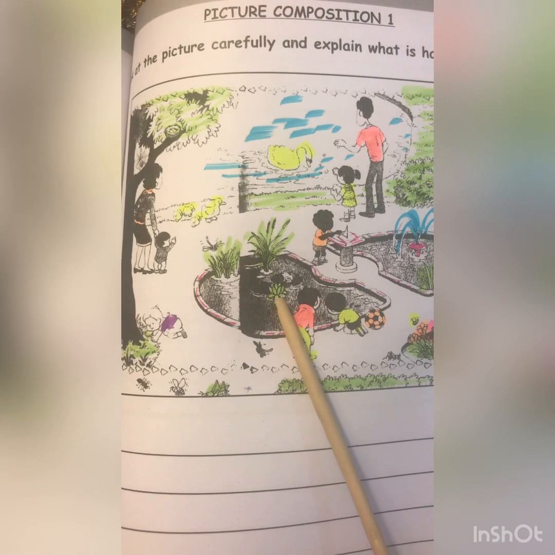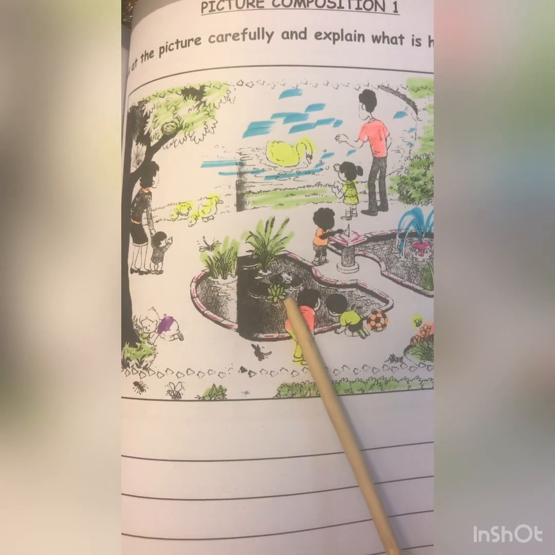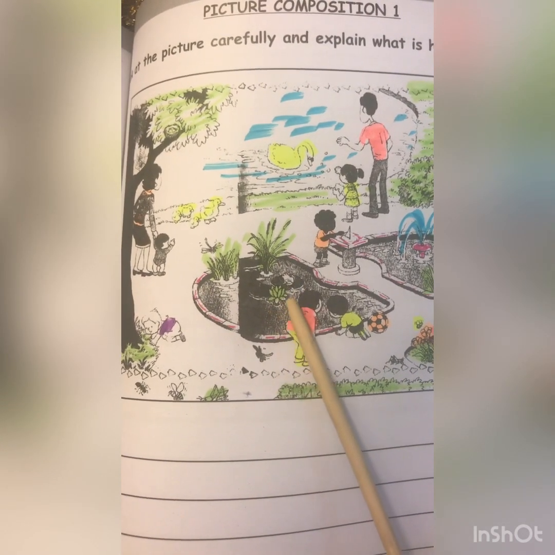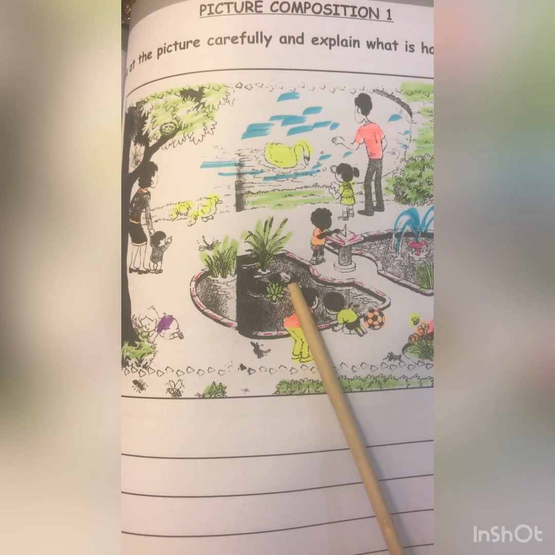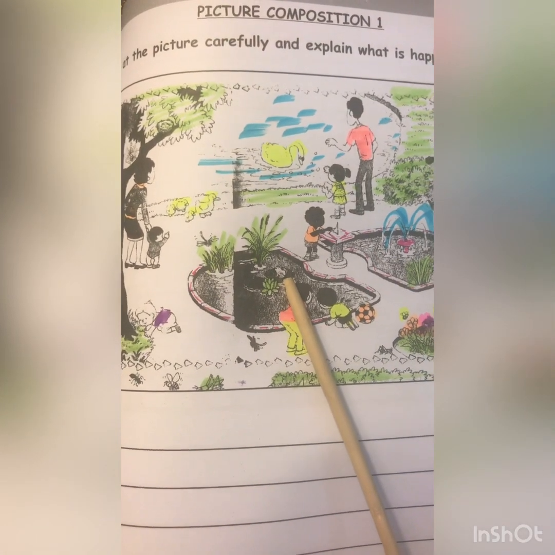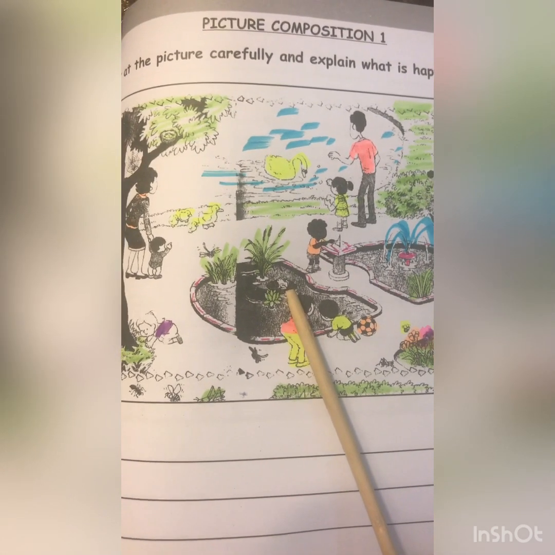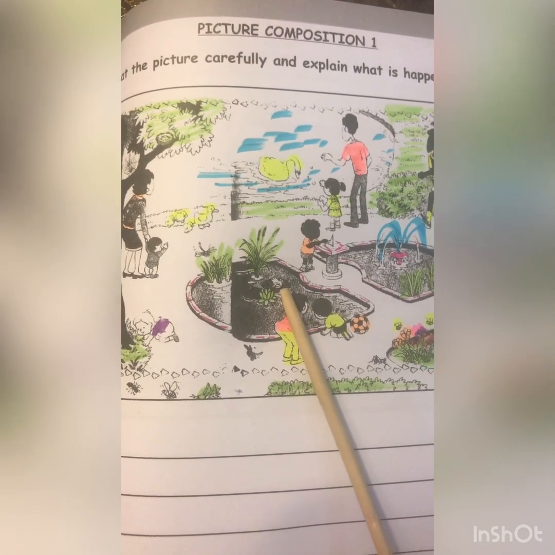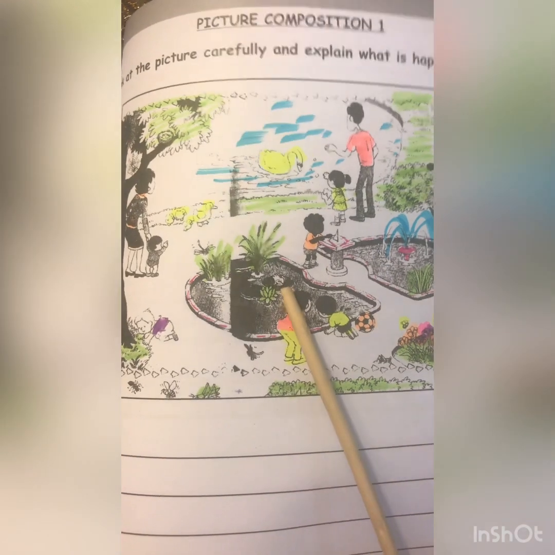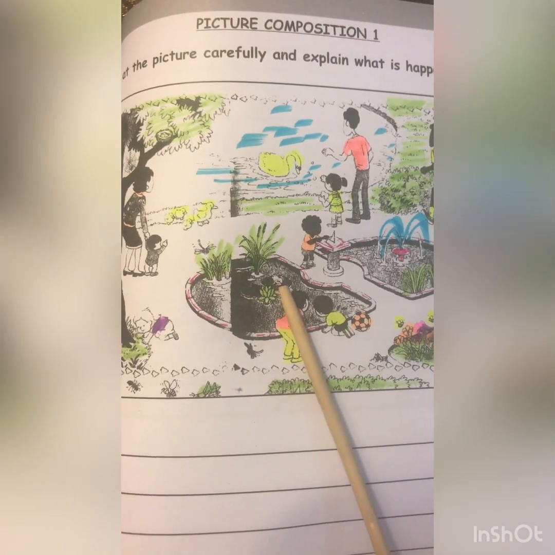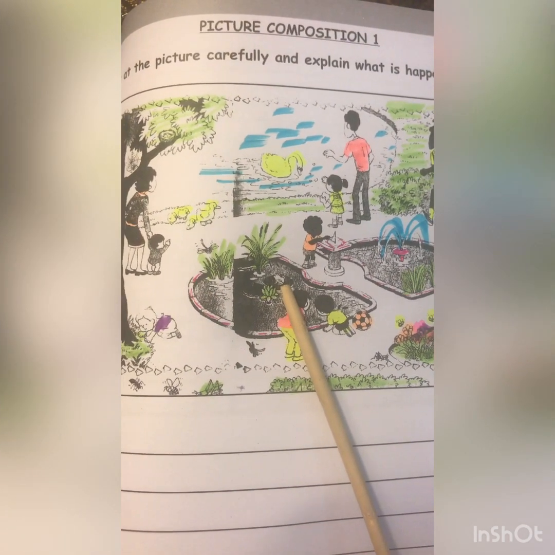There is a water lily. The water lily normally is connected with the broad leaves. These leaves float at the surface of the water. Since these leaves float at the surface of the water, that's why frogs love to hop on these leaves. So the frogs are hopping on the leaves of the water lily.